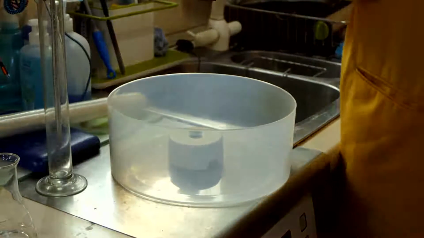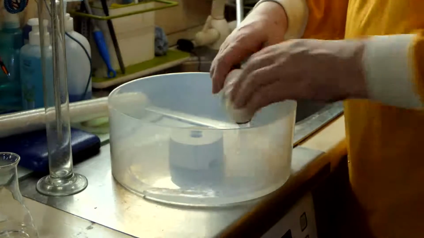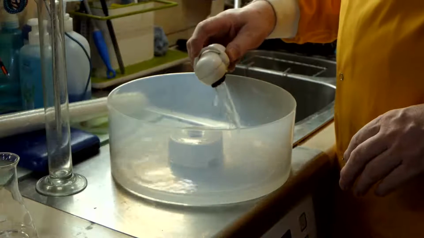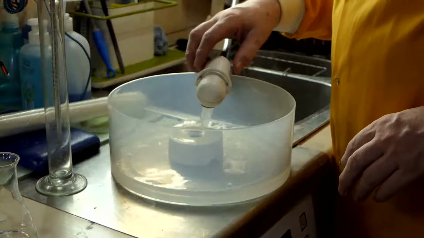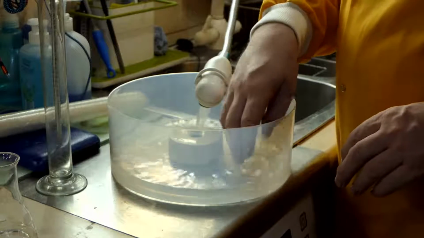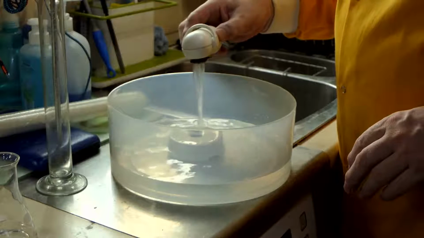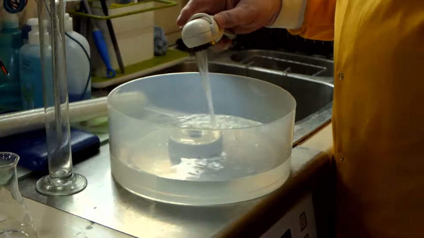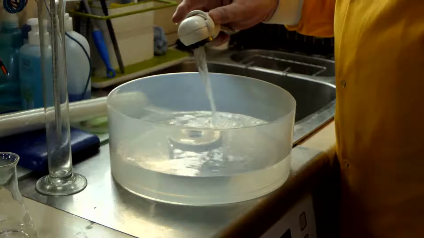So we want to fill this up with water. So let's do that. I've learned over the years that you can put cold water in here, but it actually works an awful lot better to put warm water in, because then it doesn't freeze my fingers when I stick them in there. I need to put enough water in to cover the beehive shelf and a little bit more.